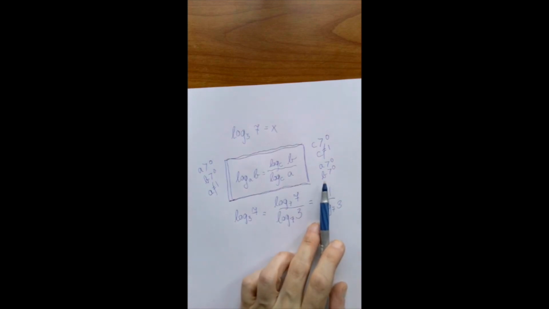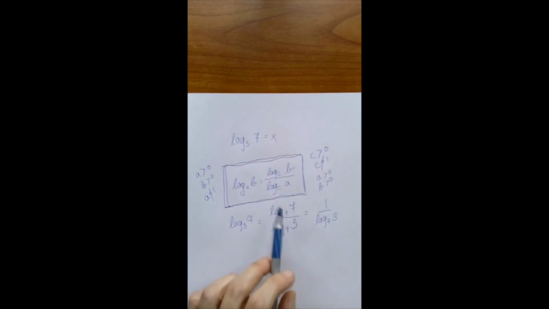But what would happen if a was 1? If a is 1, then on the right-hand side, the denominator is 0. Log c of 1 is always 0. So actually, the right-hand side has the same domain as the left-hand side. So we finally lost that discrepancy between the domains of the two sides. This is actually perfect.